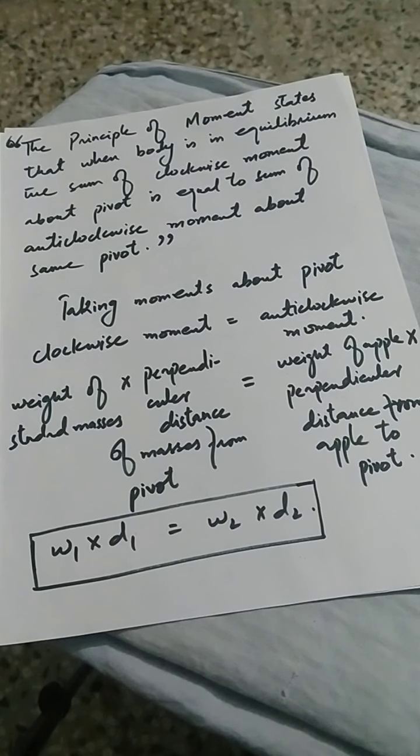So we will define the principle of moments. The principle of moments states that when a body is in equilibrium, the sum of clockwise moments about its pivot will be equal to the sum of the anti-clockwise moments. This means that the total sums of the clockwise moment and anti-clockwise moment will be the same. Then we can say that our object is in the equilibrium condition. Taking moments about the pivot, as the principle of moments states, the clockwise moment will be equal to the anti-clockwise moment.